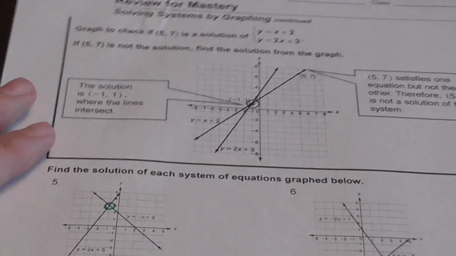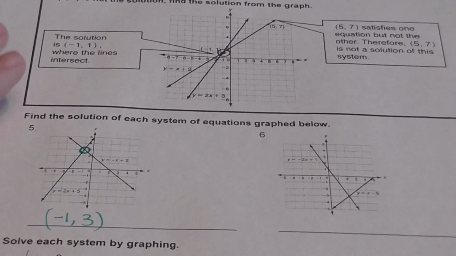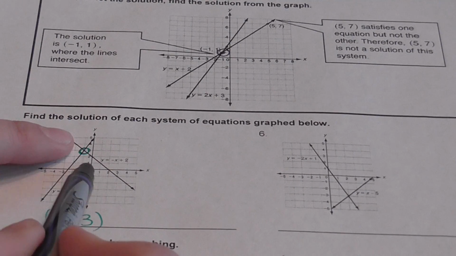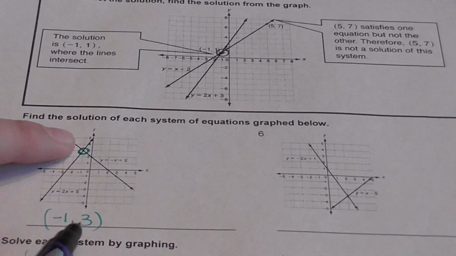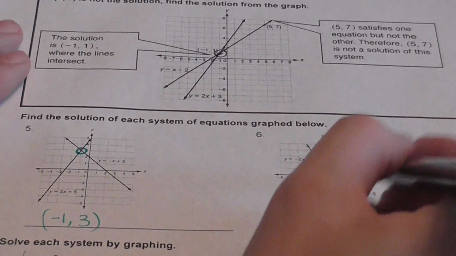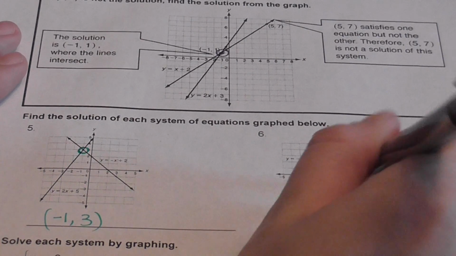So find the solution of the graph lines below. You just go over to where it crosses, and in this case, it was at this point, which was at negative 1, positive 3, so my solution's at negative 1, positive 3. So if I take a look right here, where they cross is the solution.